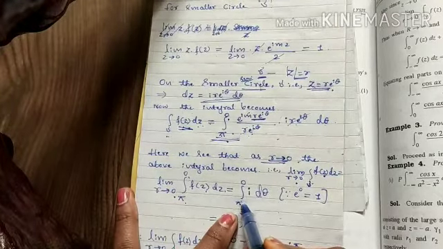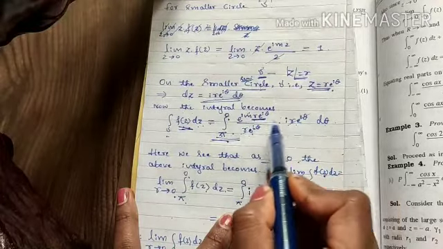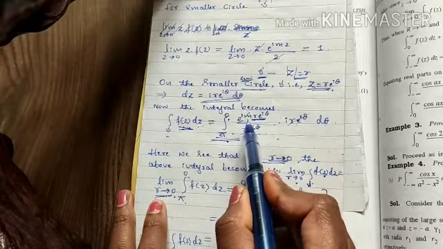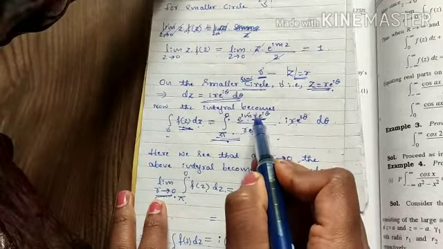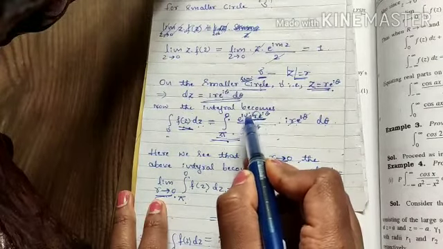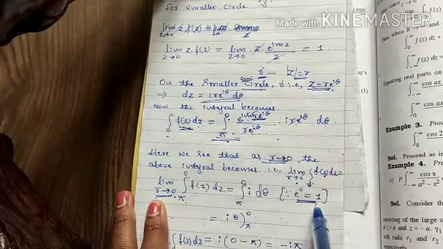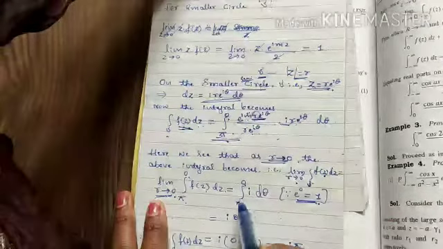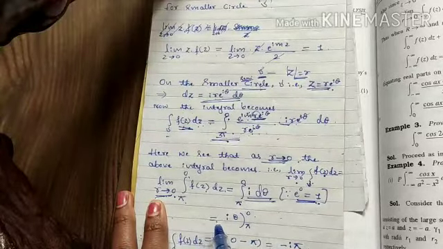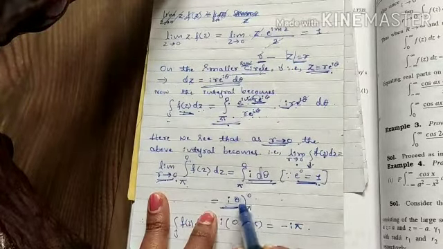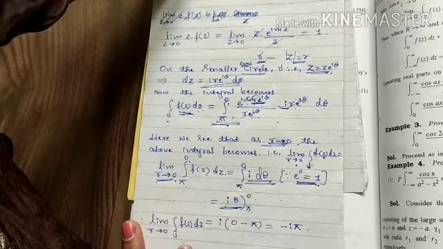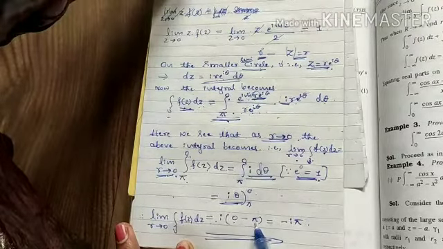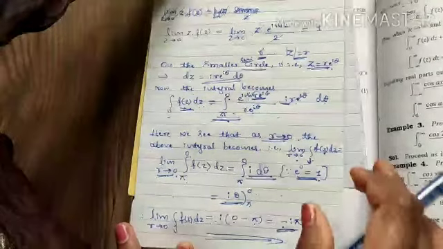Clear? That is integration from pi to 0, by cancelling these two factors, and also as r tends to 0 means e to the power of I into m into r into e to the power of I theta. Since r is equal to 0, it means e to the power of 0. Therefore, e to the power of 0 equals 1. Therefore, the only remaining factor will be your integration from pi to 0 of I d theta, which is equal to I theta from pi to 0, upper limit minus lower limit. Therefore, the value becomes I of 0 minus pi, which is equal to minus I into pi.